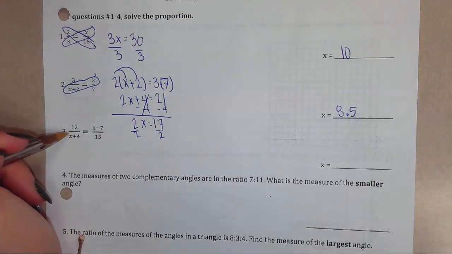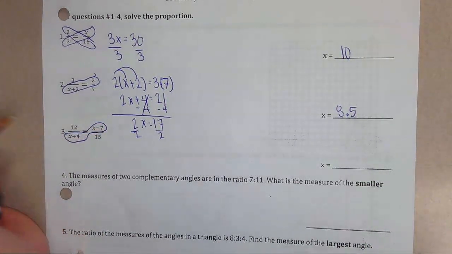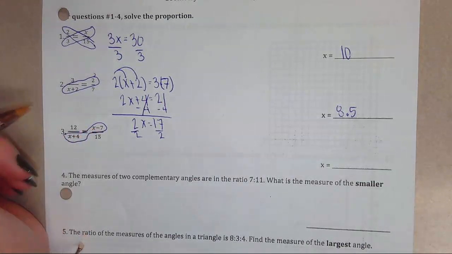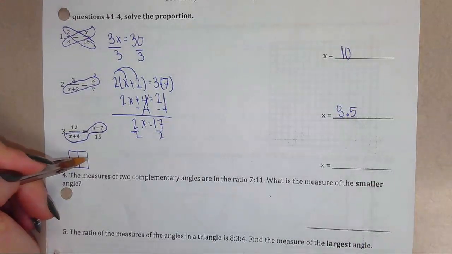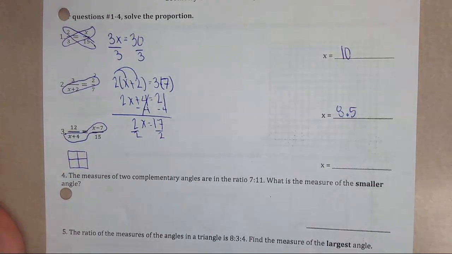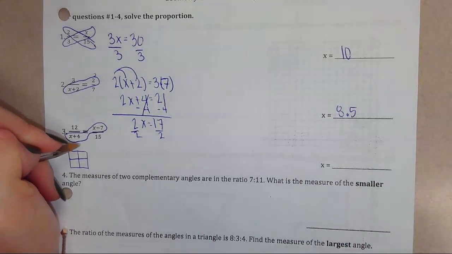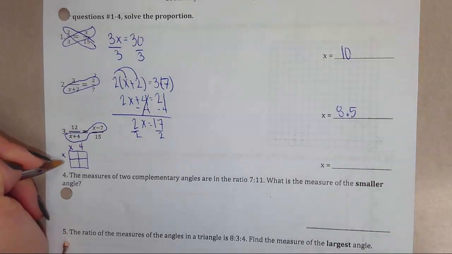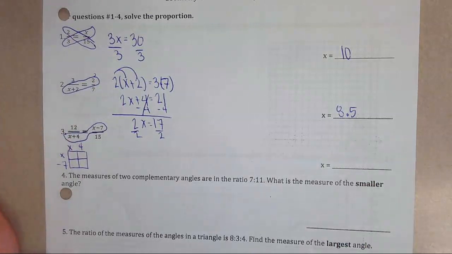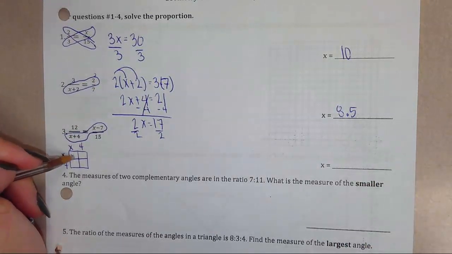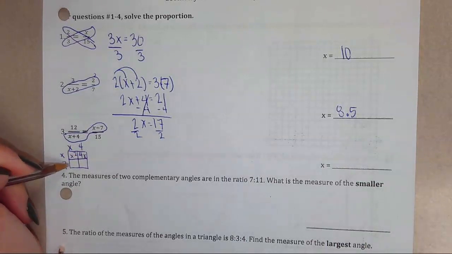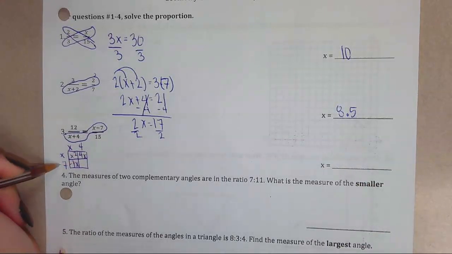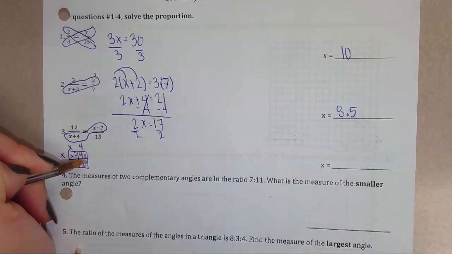Okay, next up, I have to multiply these two, which means I'm going to use a box and do the box method. It just kind of helps you guys keep things organized. So x times x is x squared, x times 4 is 4x, negative 7 times x is negative 7x, and negative 7 times 4 is negative 28.